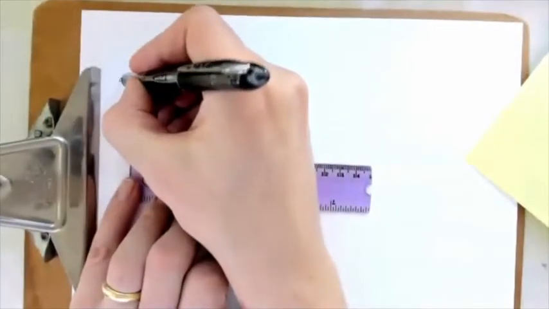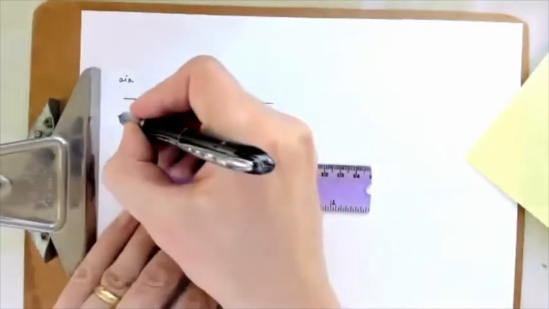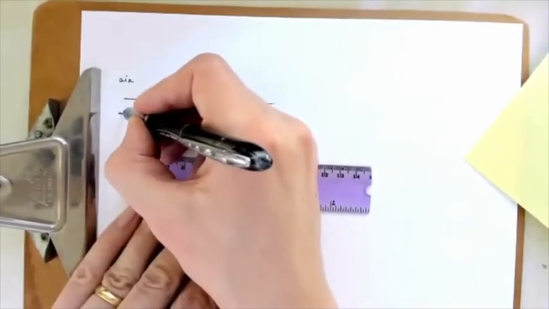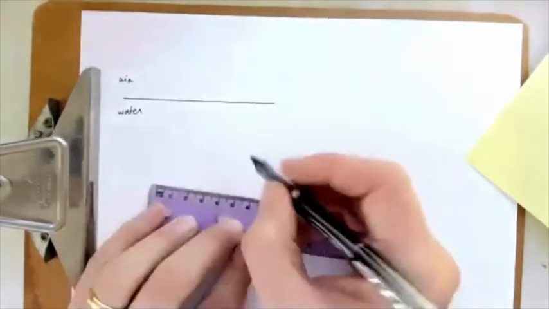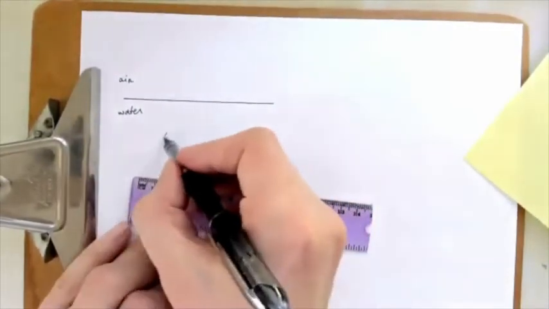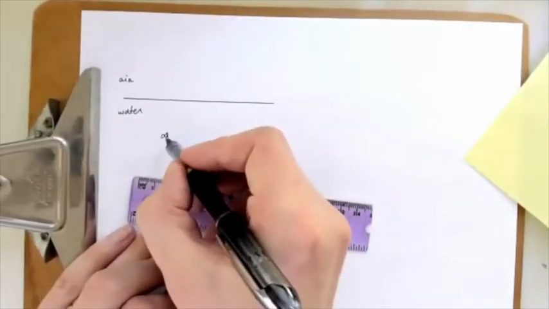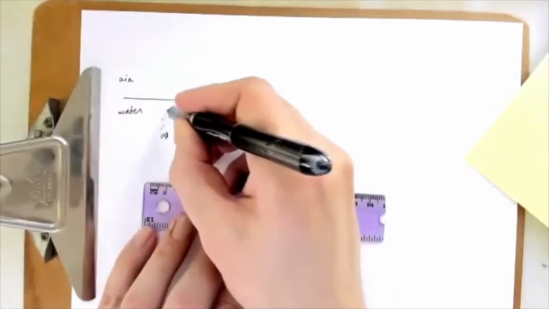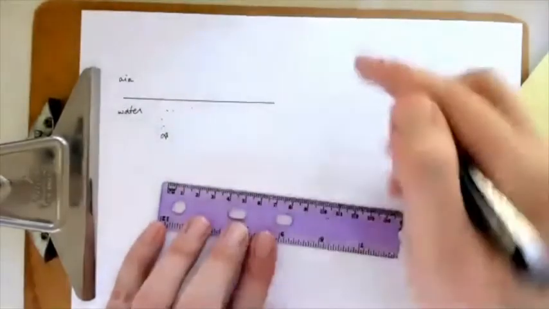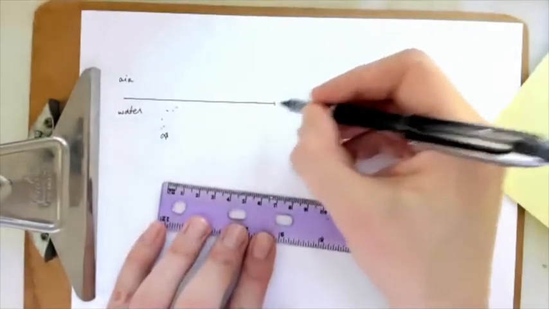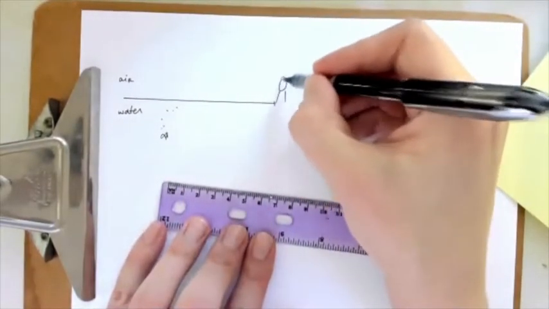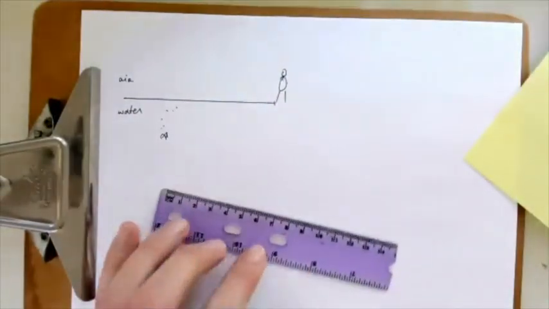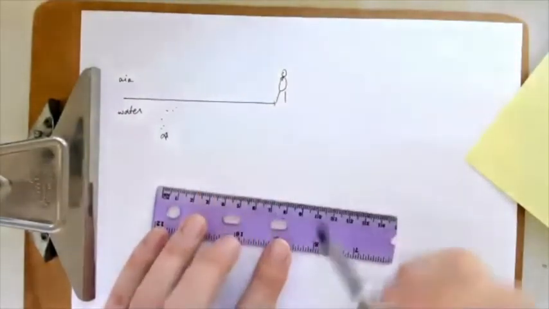So let's call this air, and let's call this water. Let's say there's a fish here. That's my fish. And I'm standing over here. So this is where the shoreline is. And I'm trying to figure out where this fish is.